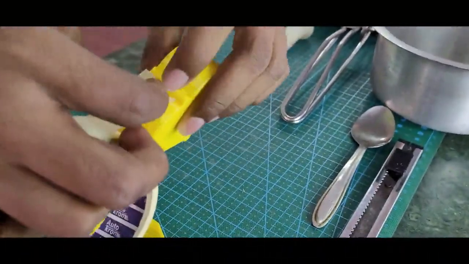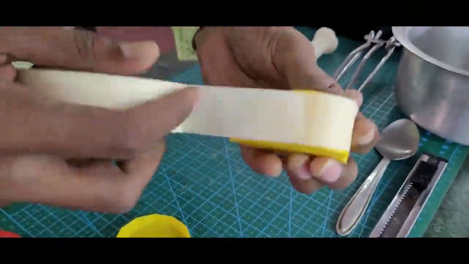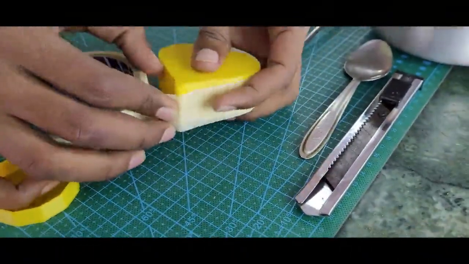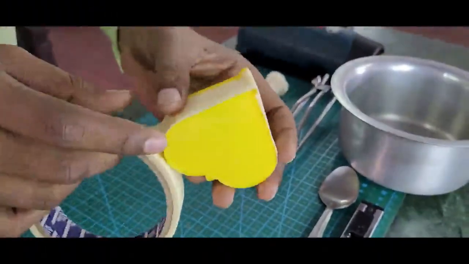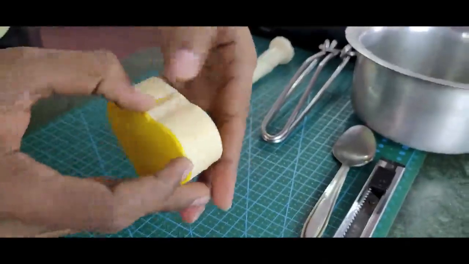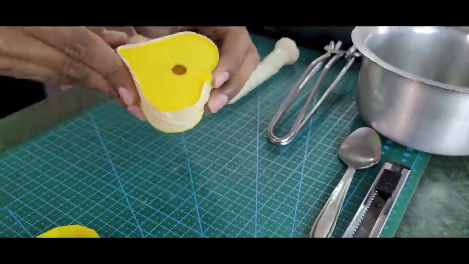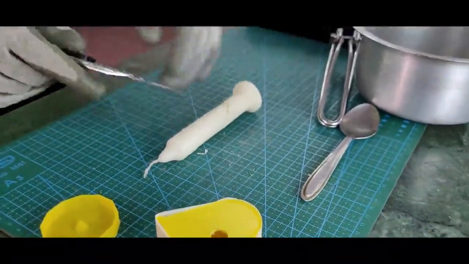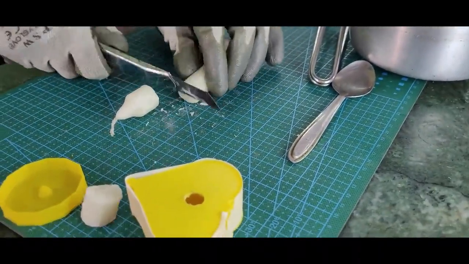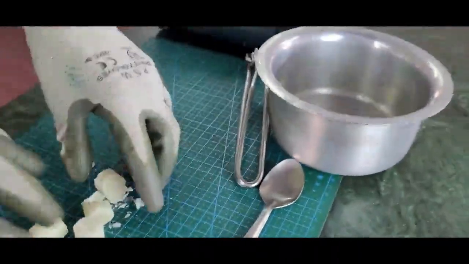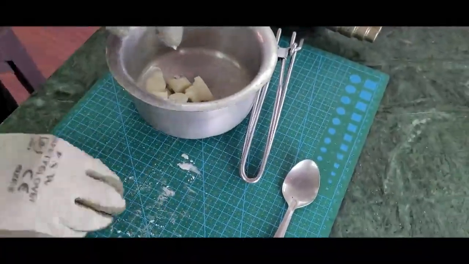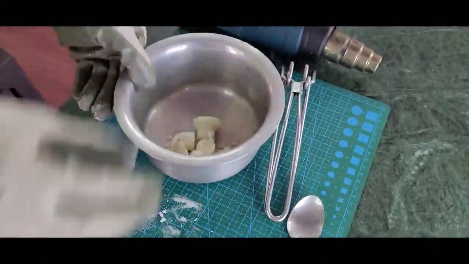So what we are going to do is, it is made up of two halves, two parts. We are going to close it using the masking tape. There is one hole on that one part of that heart shape mold. You can see that hole. We are going to cut the candle. We are going to cut the wax, put that into the pot or vessel, clean the working area.